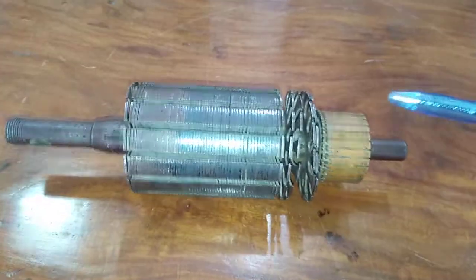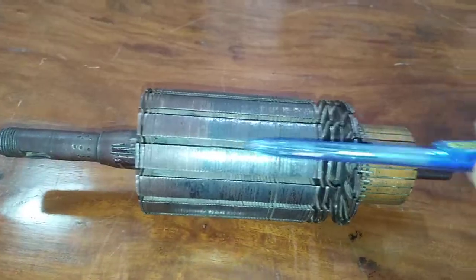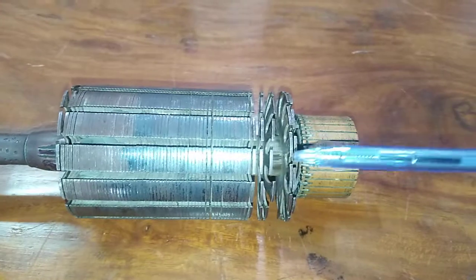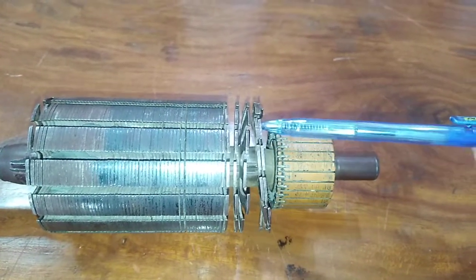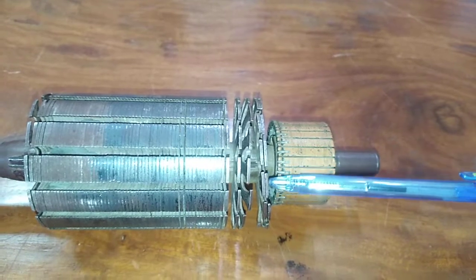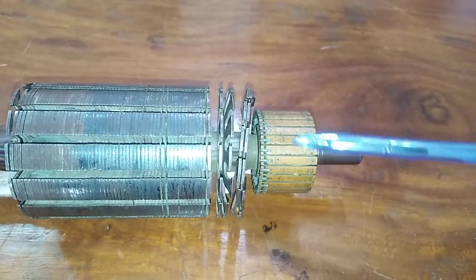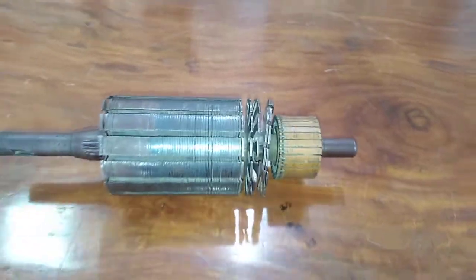Here you can see this is the armature core, without any windings, and you can see these are the laminations, where the armature core is laminated to reduce the eddy current losses, and this is the commutator of the DC machine.